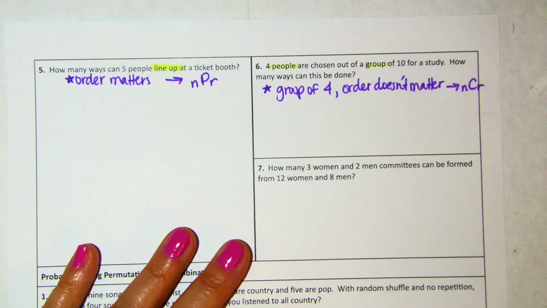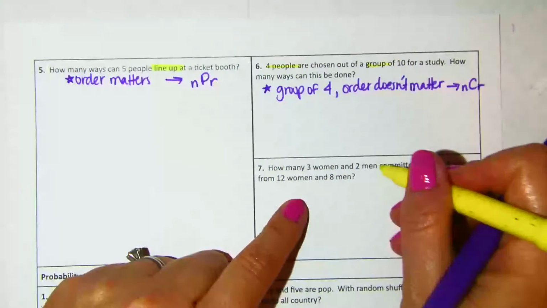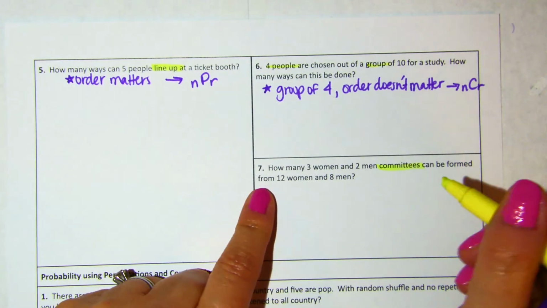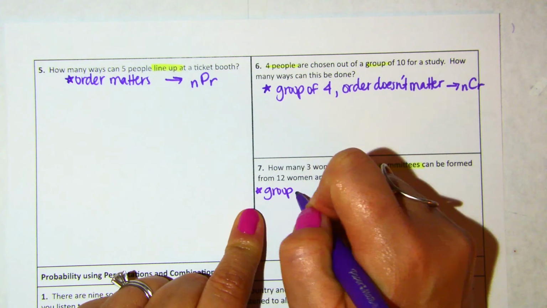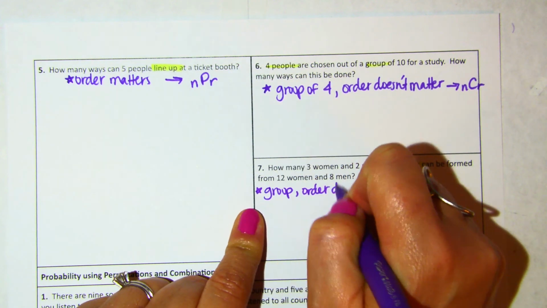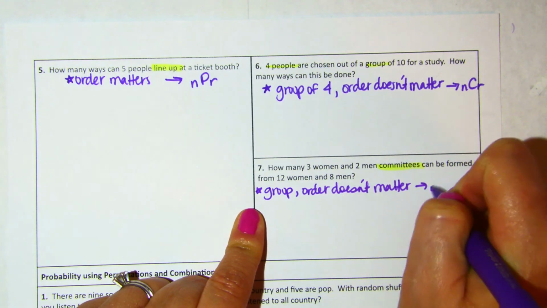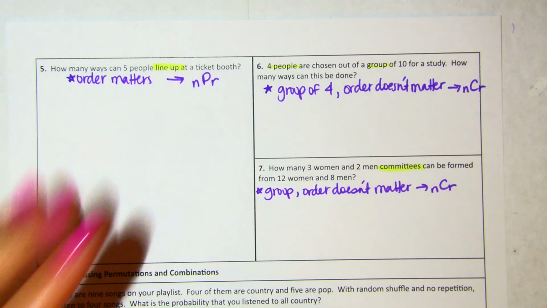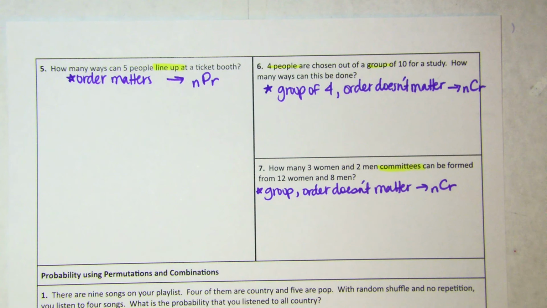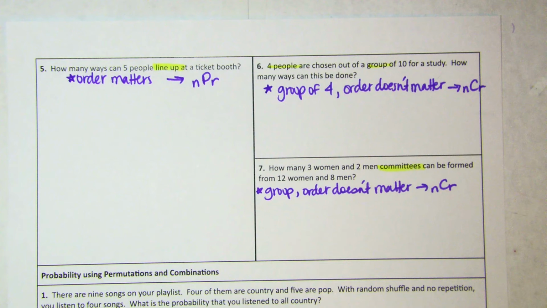It's a combination. And then on this one, how many 3 women and 2 men committees can be formed? So this is also a group, which means order doesn't matter. So it's nCr, it's combinations. So part of the problem is figuring out which formula do I use. I hope that by highlighting this and talking about that, it's been made clear to you.